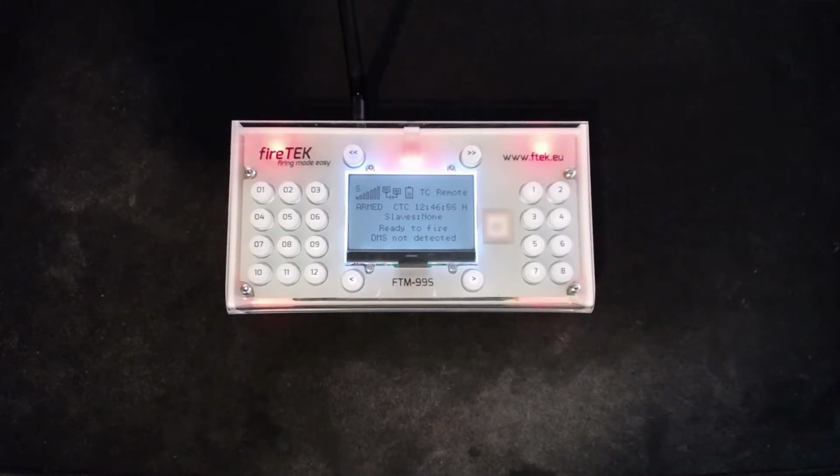This remote will automatically check all connected modules to ensure they are armed and indeed ready to fire. If any modules did not arm for any reason, they would be shown on this screen by saying arming with the module number shown.